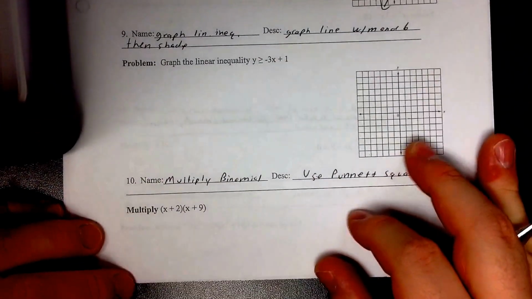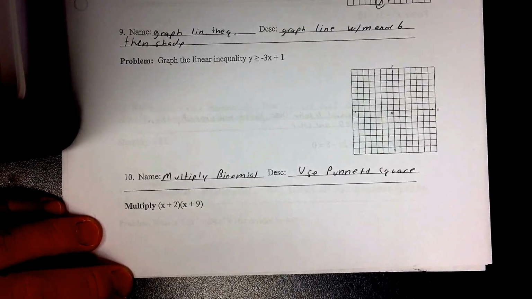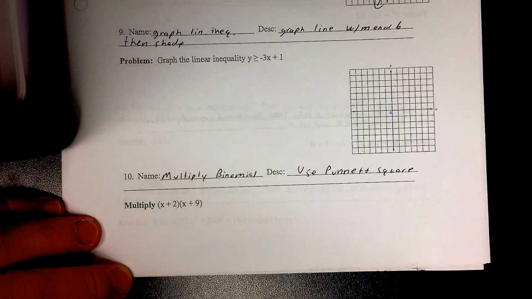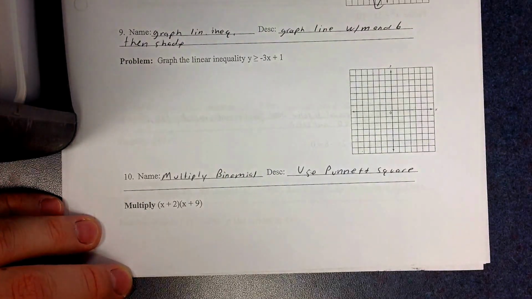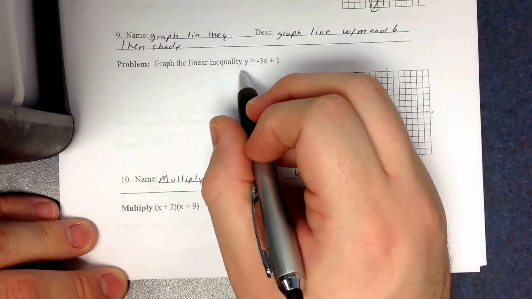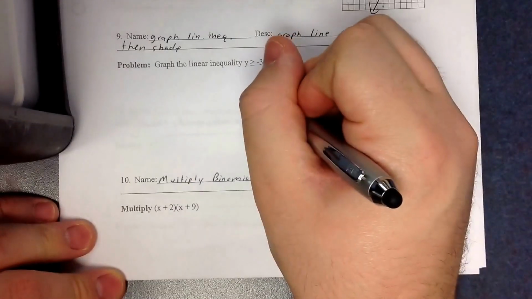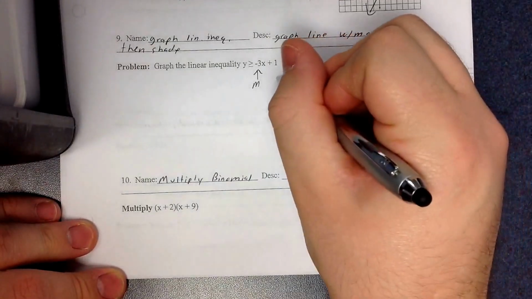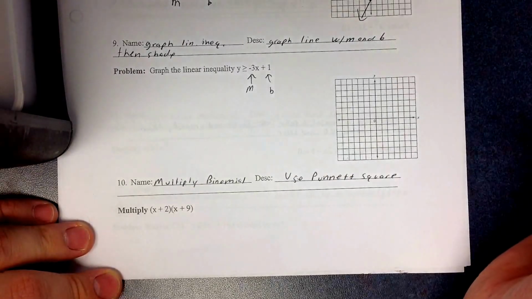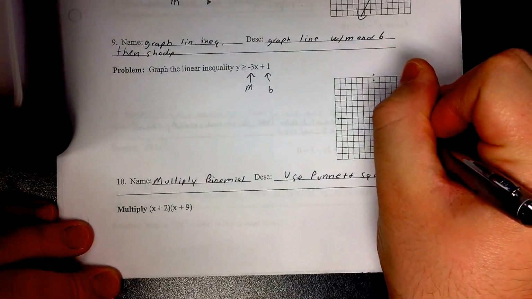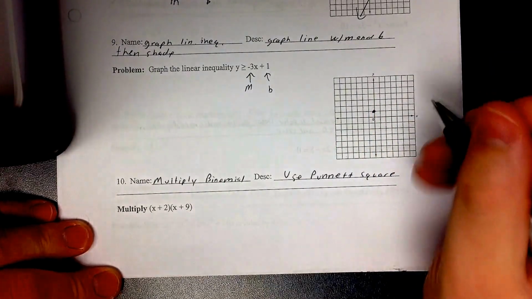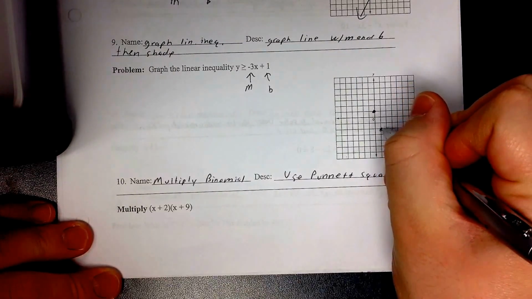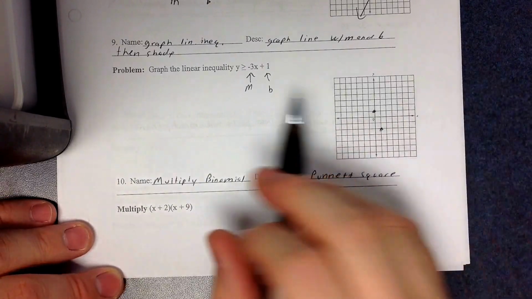Okay, number 9, graph the linear inequality y is greater than or equal to -3x plus 1. So again, we want to graph our line with m and b. The y is by itself, so it's in slope-intercept form. So -3 is m, b is +1. So I start at b, so I start at 1. Since m is -3, I go down 3: 1, 2, 3, but I also go to the right 1 because it'd be -3 over +1.